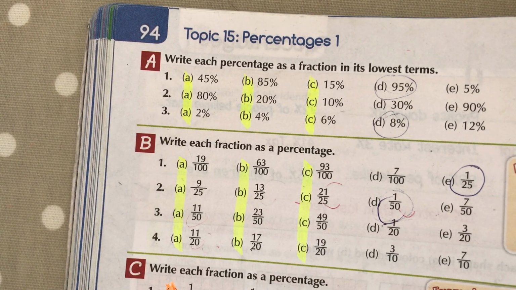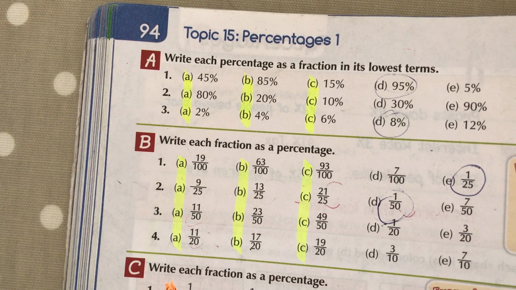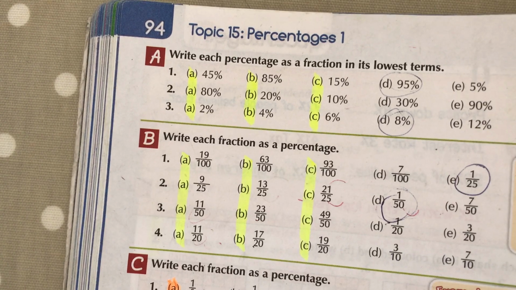Hello, Rangashay. Back on percentages again now. Today, you did very well last week with them, so we'll keep on trucking on and see how we get on.